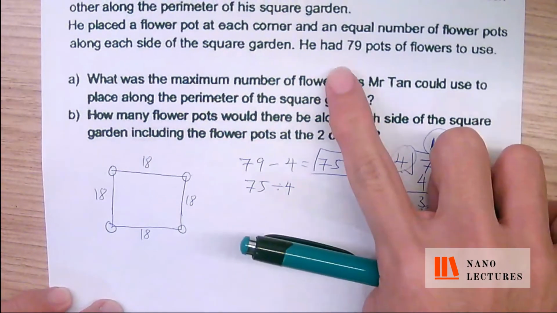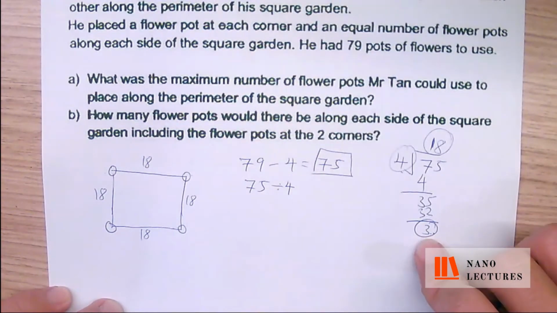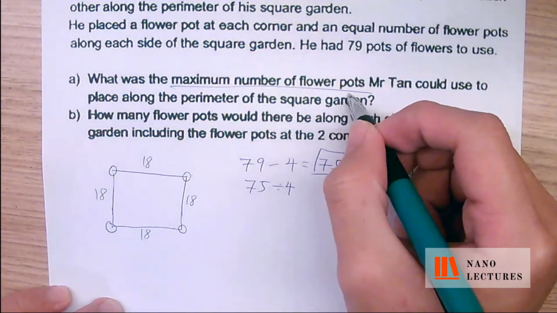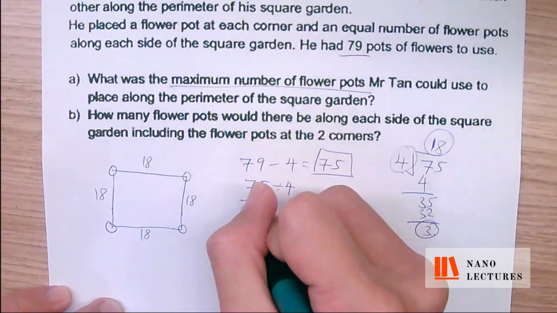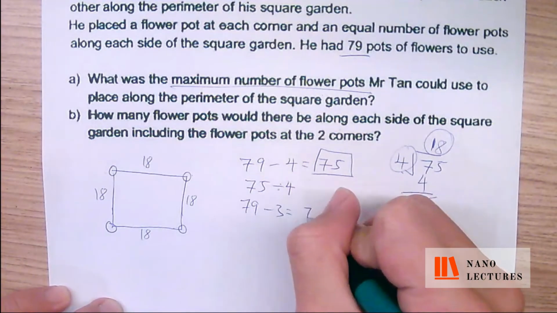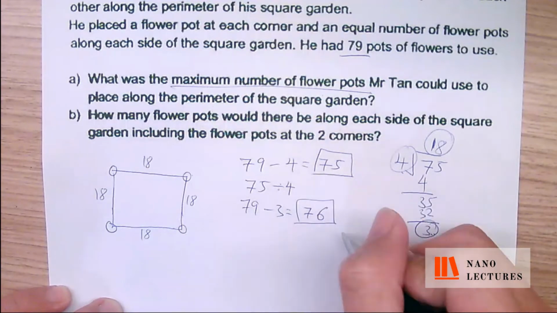So out of 79, there are 3 pots that he cannot use, which means what's the maximum number of flower pots Mr. Tan could use? The maximum number of flower pots, take 79 minus the remainder 3 that he did not use will give you 76, and these are the numbers that he used.